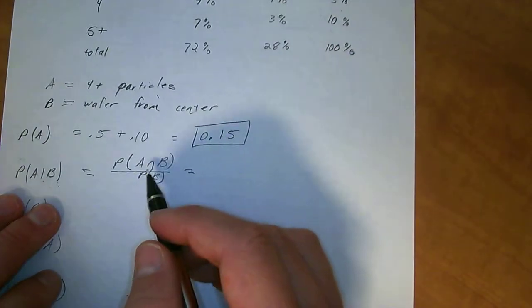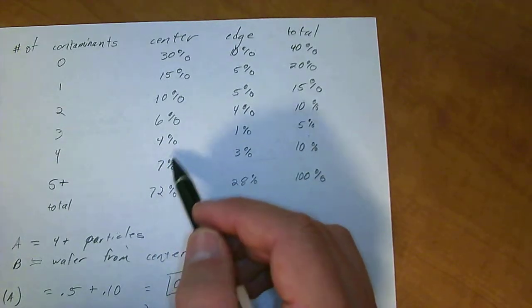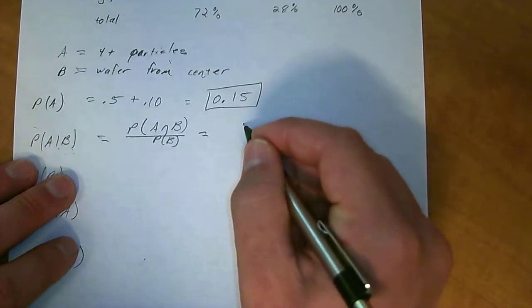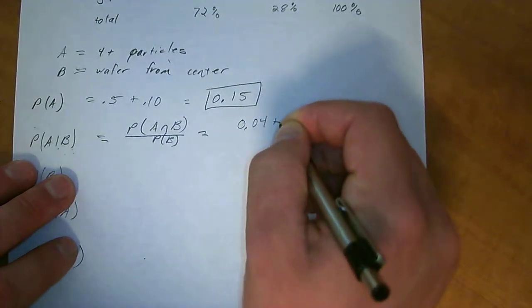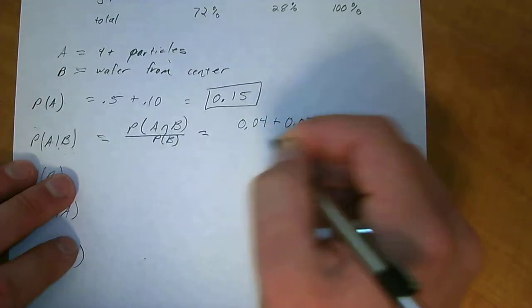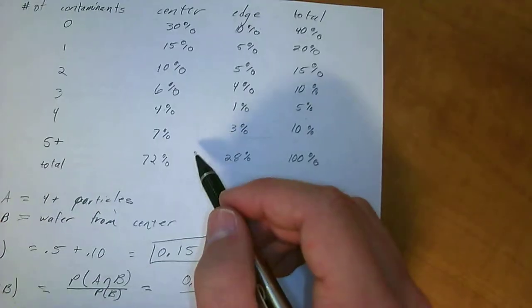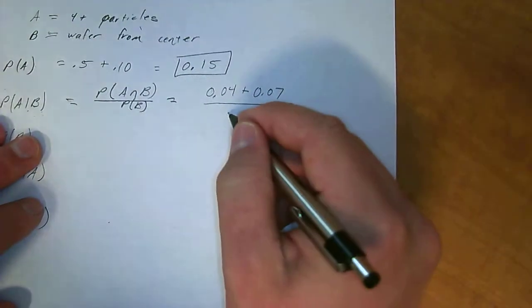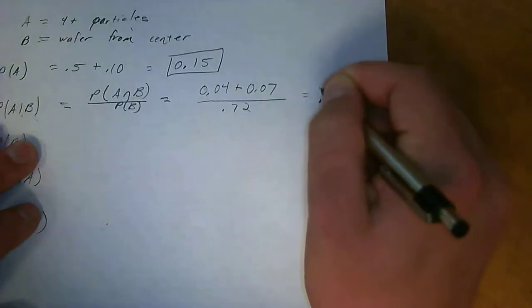So the probability of A intersected with B, the probability of 4 or more and in the center, is 0.04 plus 0.07, the 4% and the 7% right here, 4 or more and from the center, all over the probability of B, which is the probability from the center, which is equal to 0.72, this entire row right here, which is equal to 0.153.